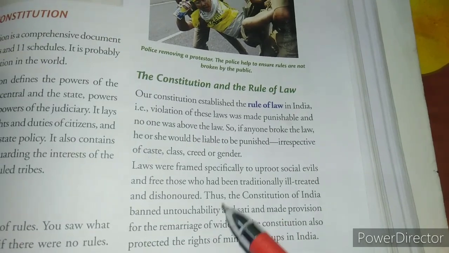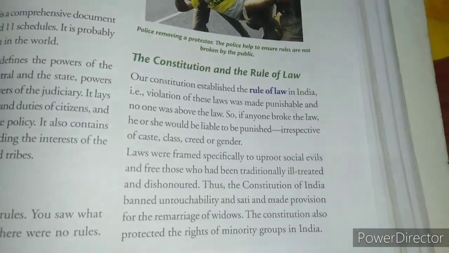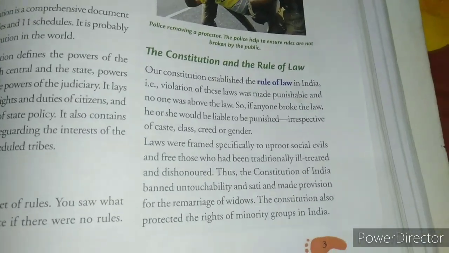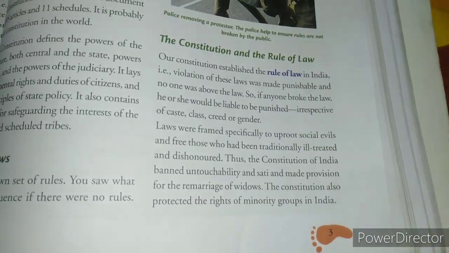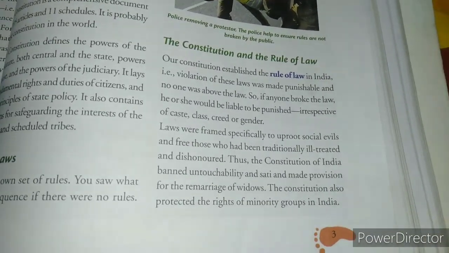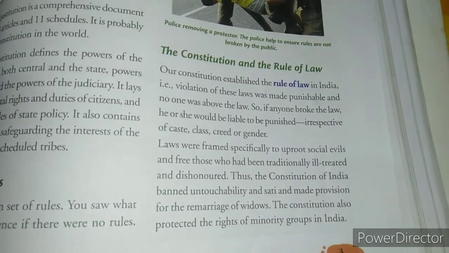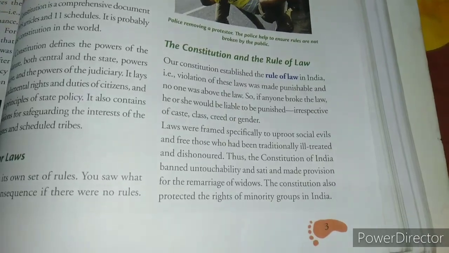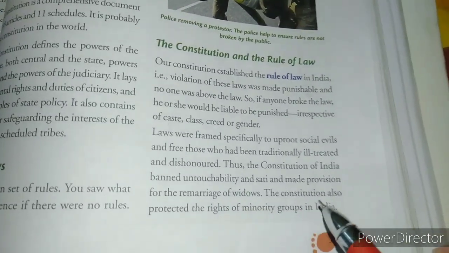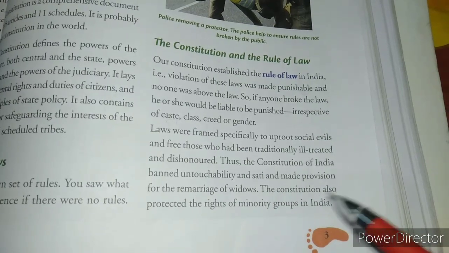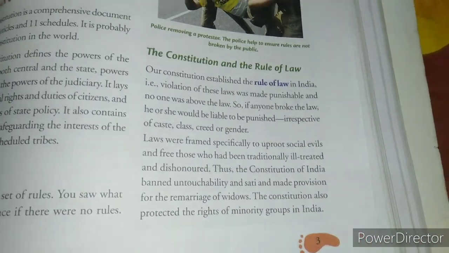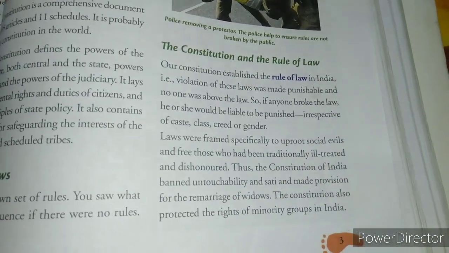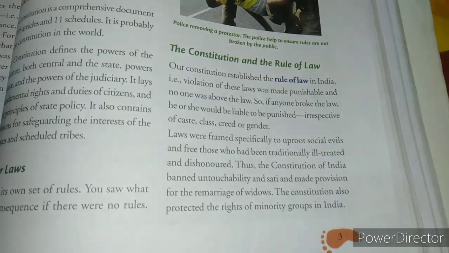Laws were framed specially to uproot social evils and free those who had been traditionally ill-treated and dishonored. Thus, the Constitution of India banned untouchability and sati and made provisions for the remarriage of widows. देखिए एक चीज़ मैं बता दूं आपको, एट द टाइम ऑफ 1857 फर्स्ट इंडियन वॉर ऑफ इंडिपेंडेंस के समय, उसके पहले भी, 1828 के पहले कह लो, एक ऐसा प्रैक्टिस था सती. If the husband dies, the woman was thrown into the fire along with the husband. So this was a very bad practice. It was stopped. The constitution also protected the rights of minority groups in India. So those who were minor in numbers, less in majority, are protected by the Indian constitution.